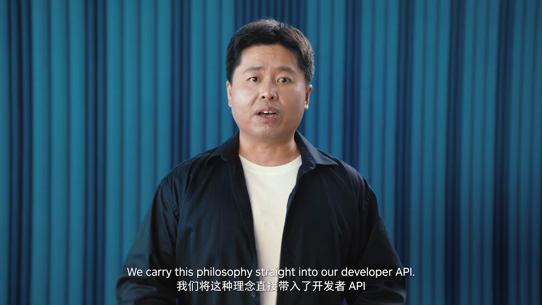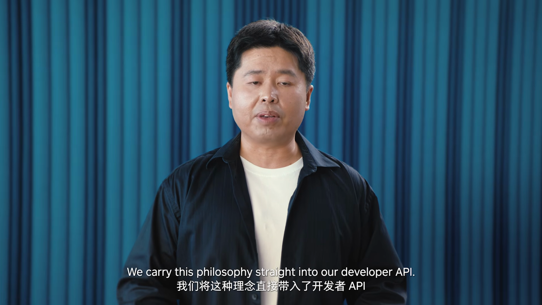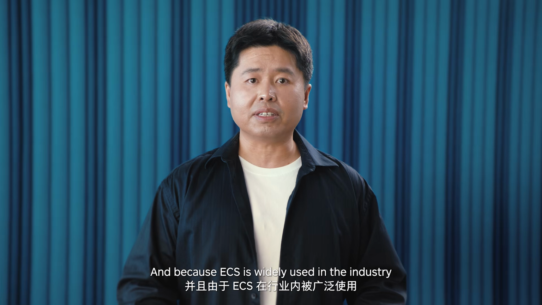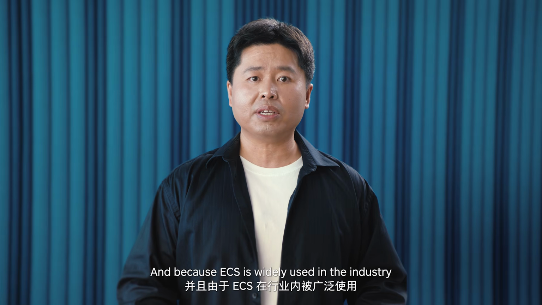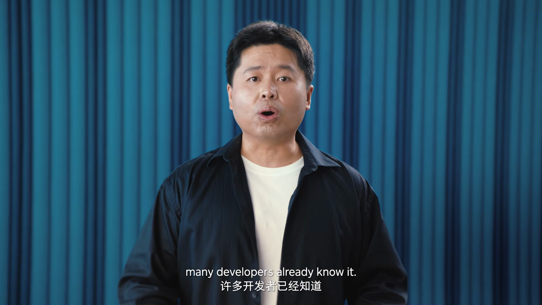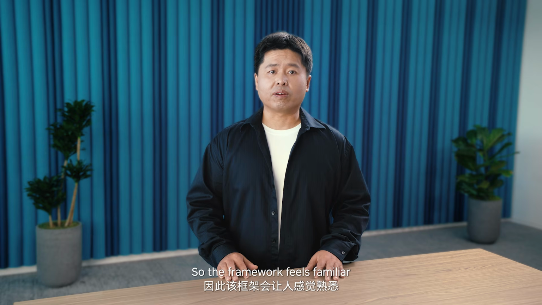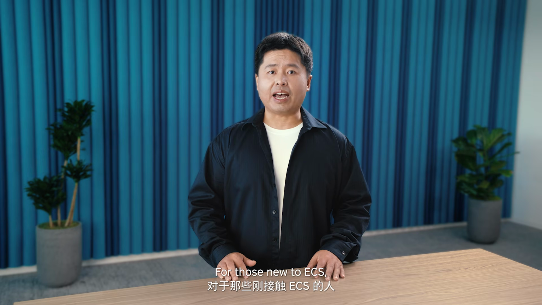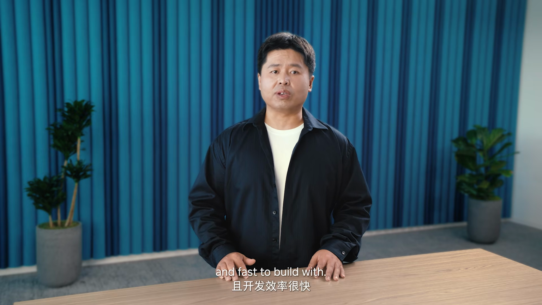We carry this philosophy straight into our developer API. And because ECS is widely used in the industry, many developers already know it. So the framework feels familiar, and they become productive quickly. For those new to ECS, it's still easy to pick up and fast to build with.